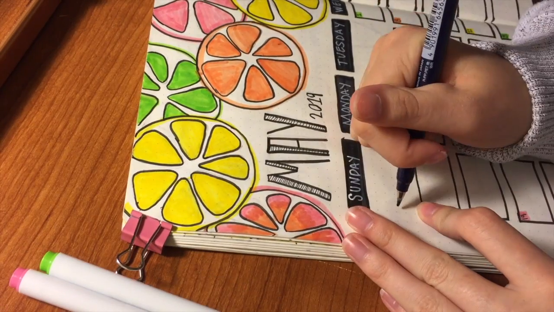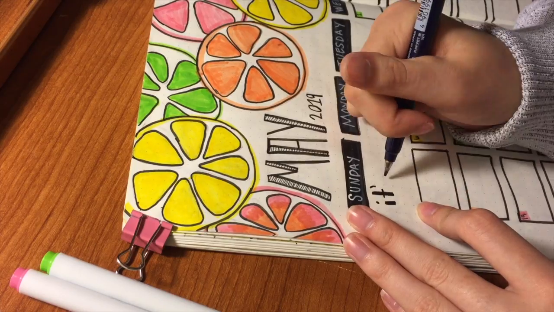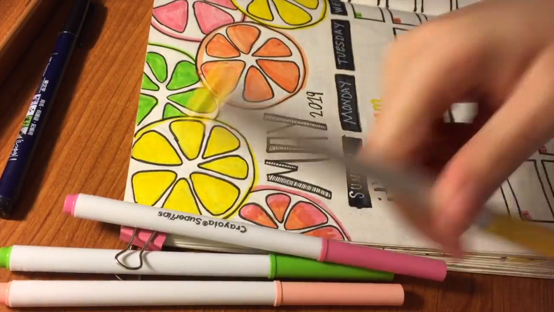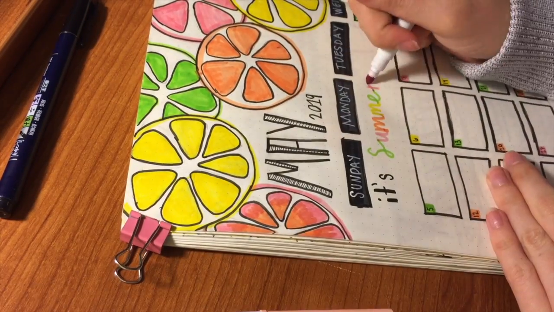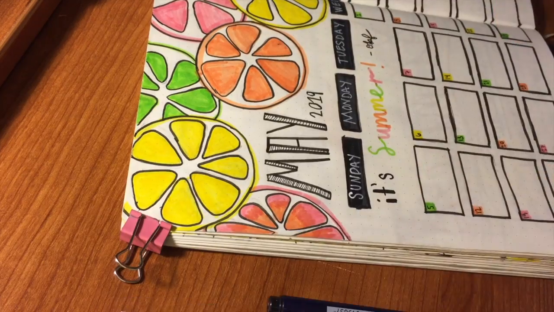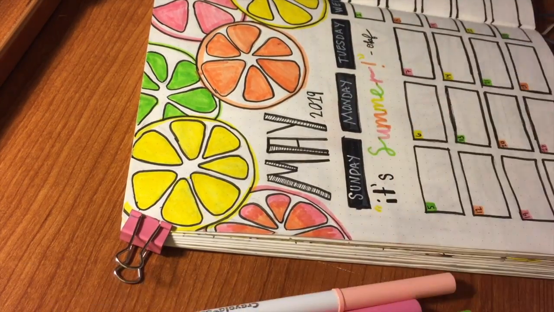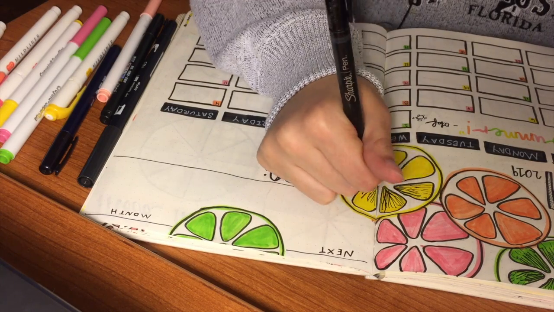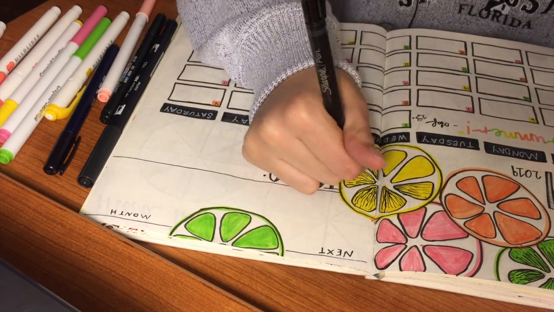And up here at the top, I'm writing a little quote, and it says, "It's summer," which is a quote by Olaf from Frozen. I thought it was just really cute because it is my first month of summer in May. So yeah, I really enjoyed doing the spread. It was really fun, really colorful, and it just makes me happy and excited for summer.